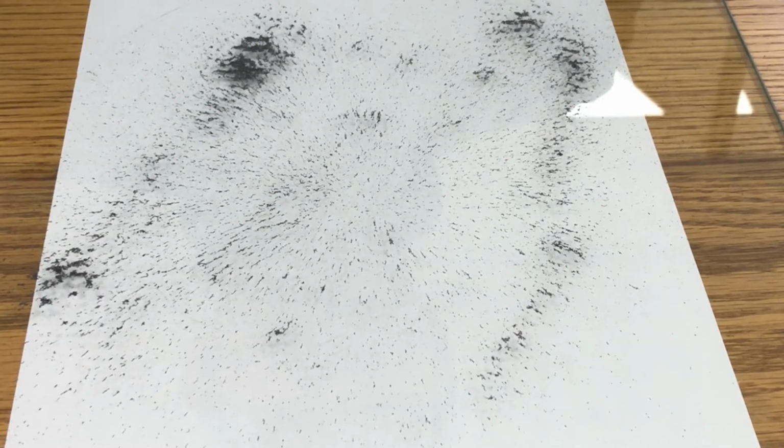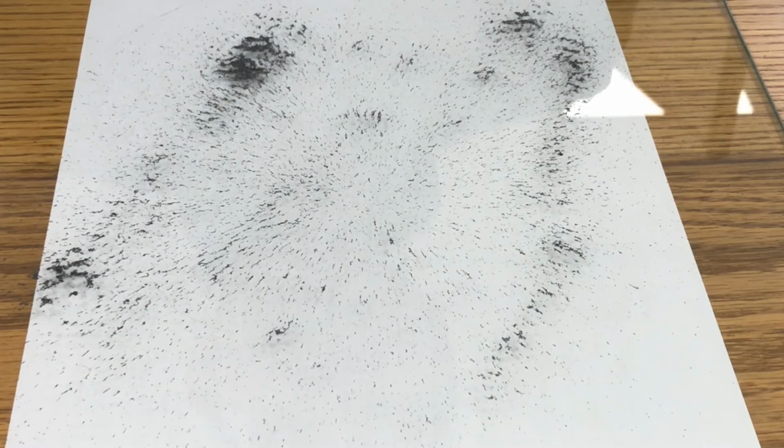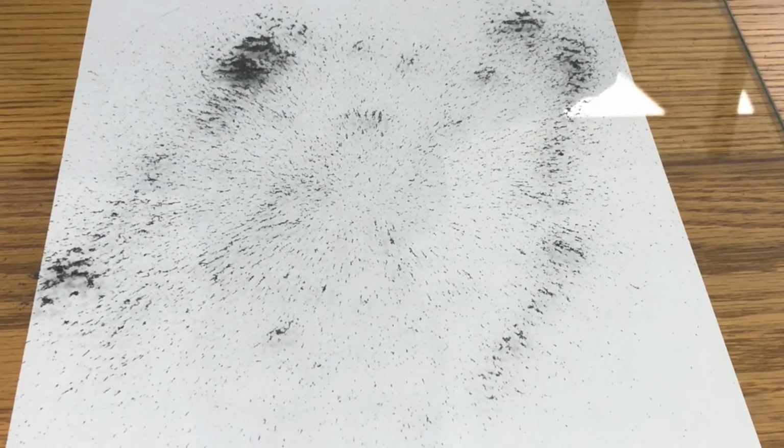So this is just an imagination to show you that if we bring our humanity to bear on things, it's like bringing a magnet to bear its influence on iron filings.